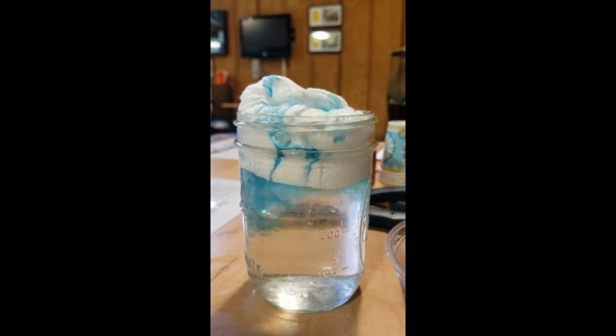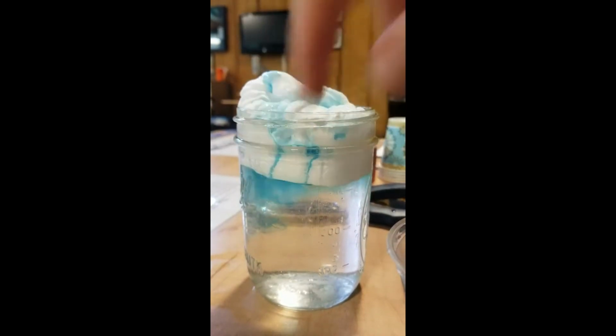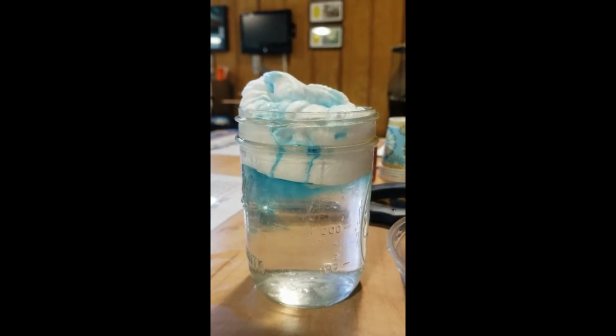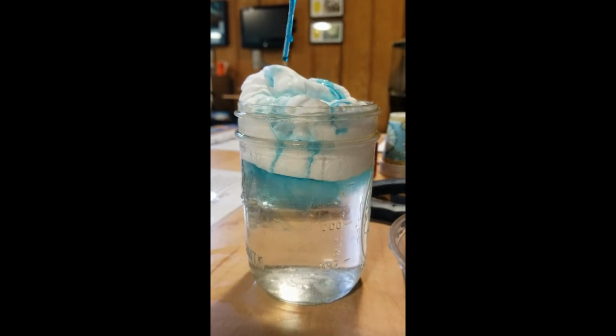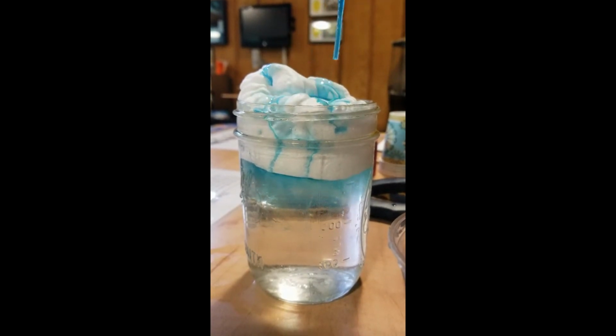So you'll be able to start seeing, we can start seeing now that our blue, our rain, is making its way down through our cloud and down towards what would be Earth in the simulation.